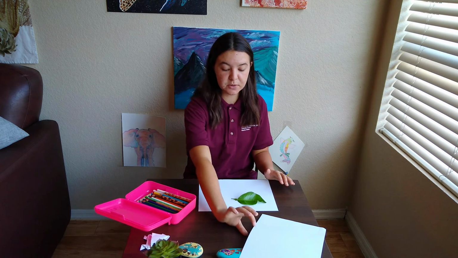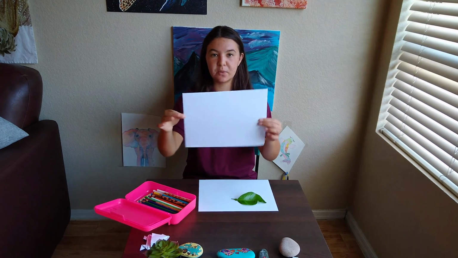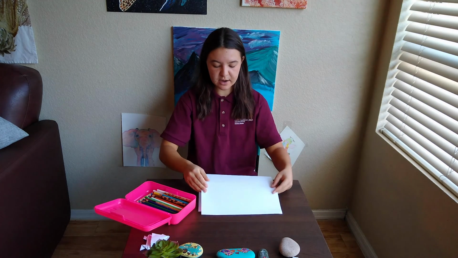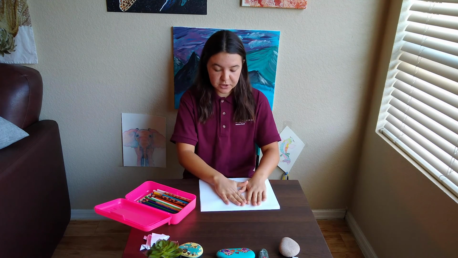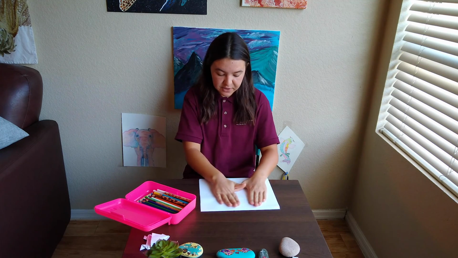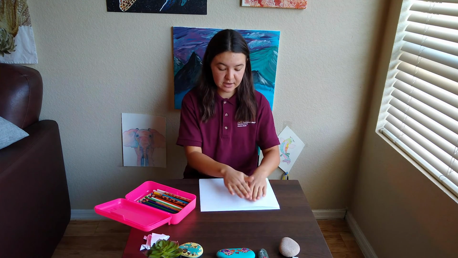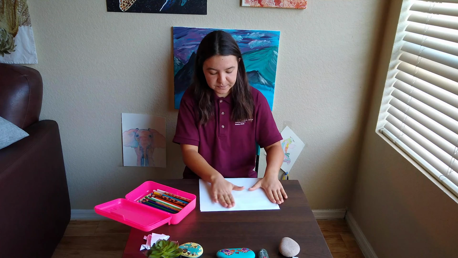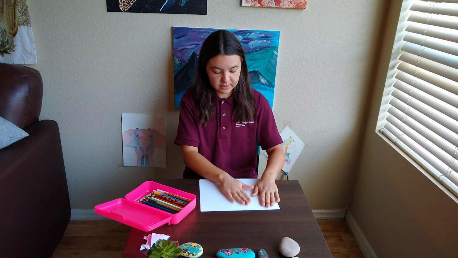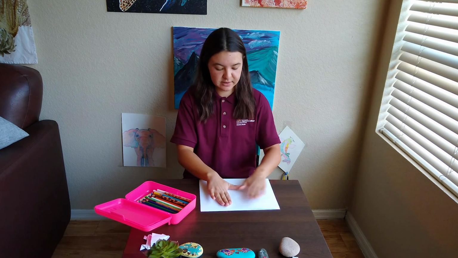Next, you're going to put the plain white paper right on top of the other paper, and try to make everything as flat as you can by pushing down gently over the items. Let me know when you are done.